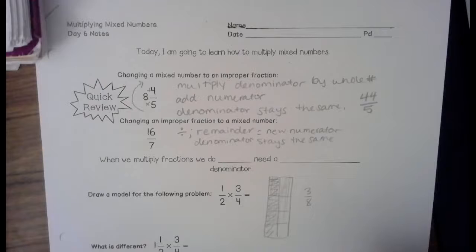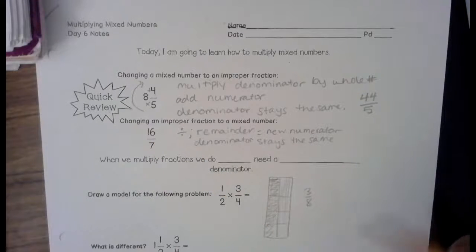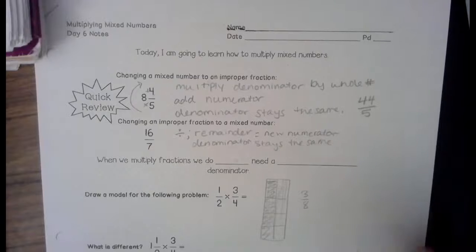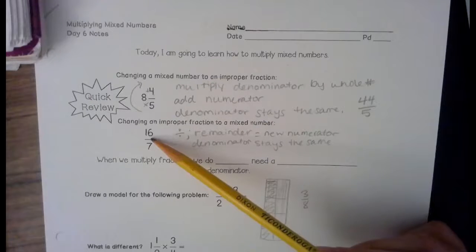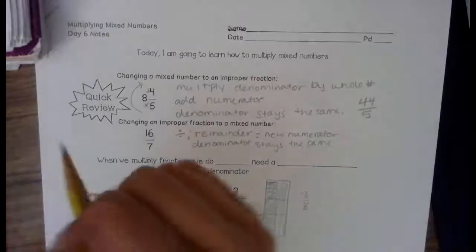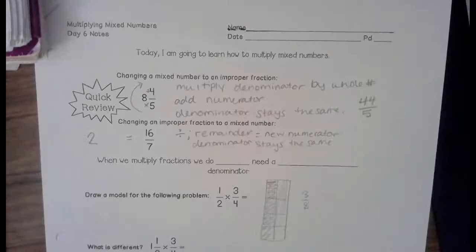So I have 16 sevenths. The first thing you're going to do is just divide. So this is essentially 16 divided by 7. Your remainder is going to be your new numerator. Your denominator is going to stay the same, but what is my whole number? My whole number is how many whole times 7 can fit into 16. Well, 7 can only go into 16 2 whole times. Okay, so that's my whole number because I can only get to 14.